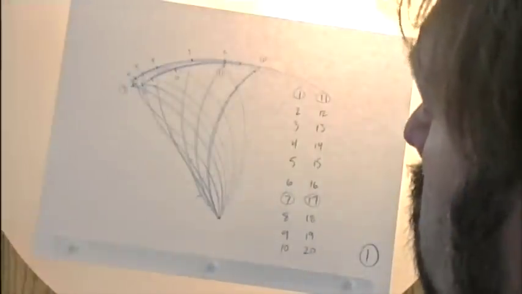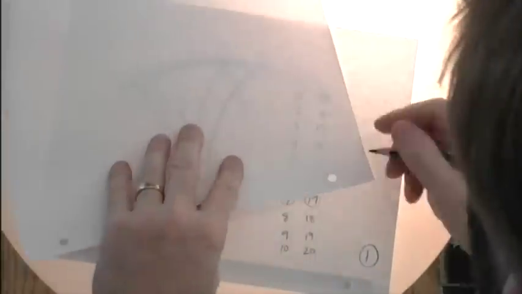There's my number 8. To 9, which is right here. Just going to push that over just a little bit further.